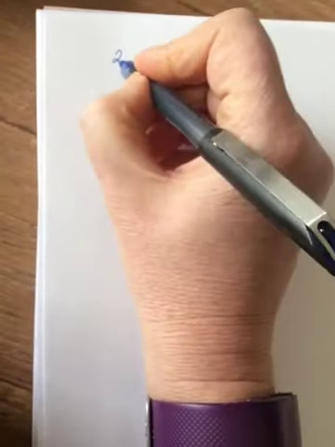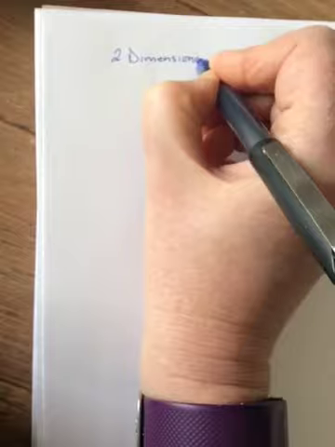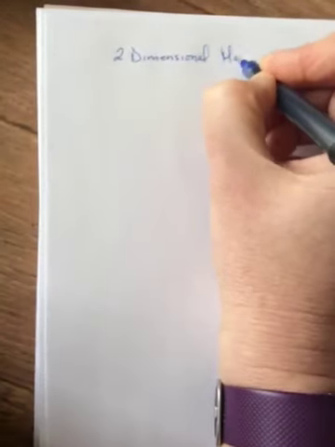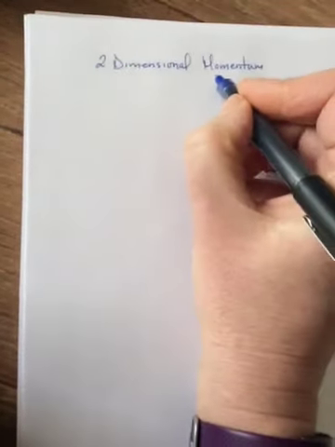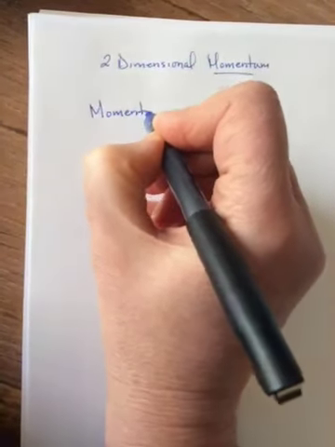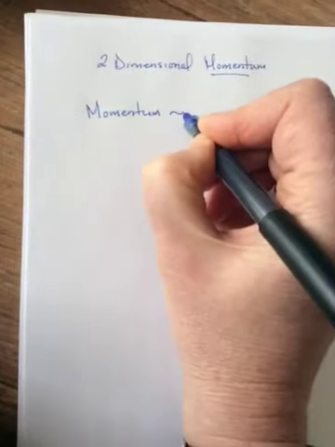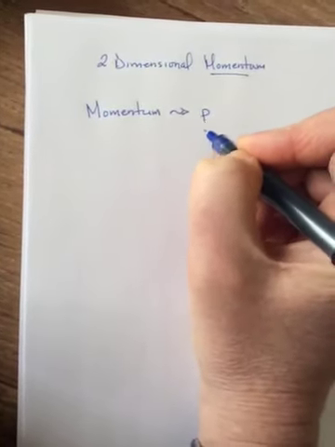But for now, the next unit is called two-dimensional momentum. It's actually two-dimensional conservation of momentum and energy. But for right now, we'll talk about momentum. So from grade 11 physics, you would have learned that momentum had to do with an object's mass and velocity. And its letter, if you remember, was p.